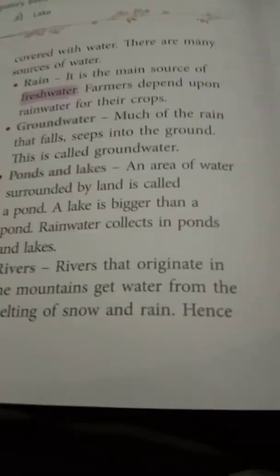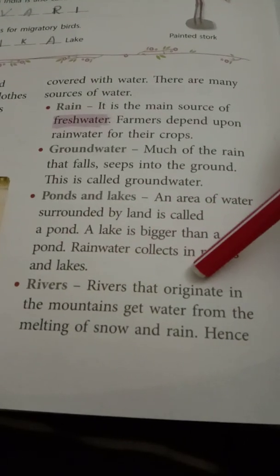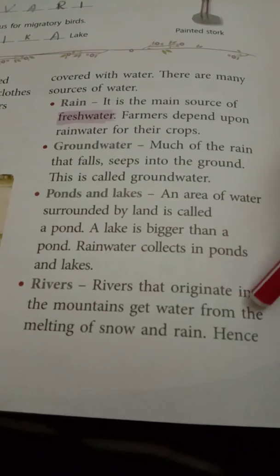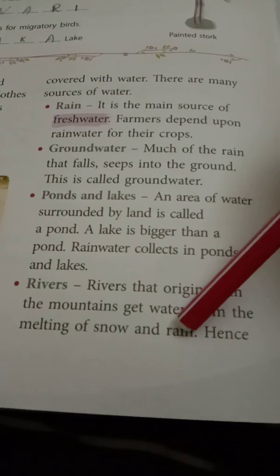Now rivers. Rivers that originate in the mountains get water from the melting of snow and rain.